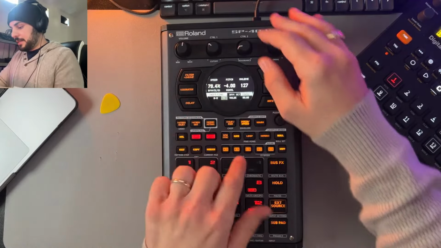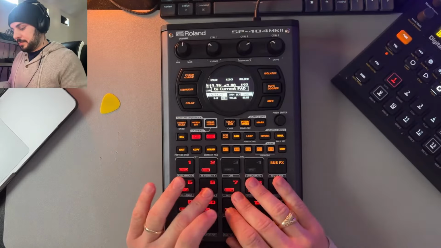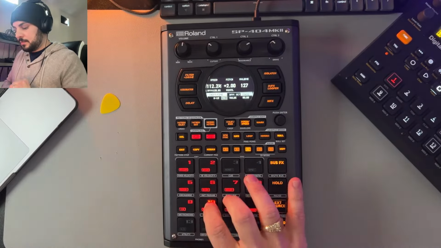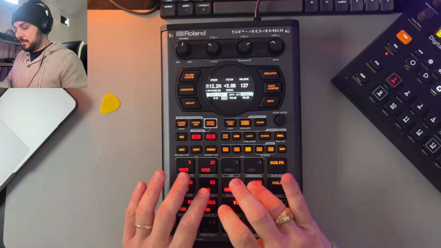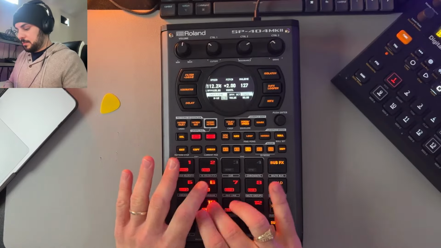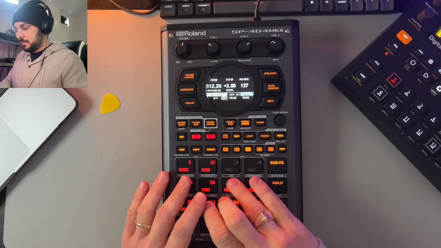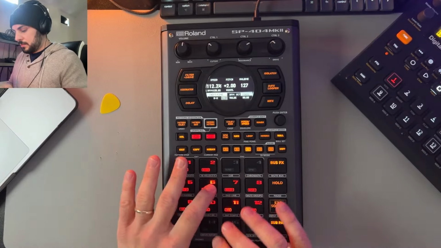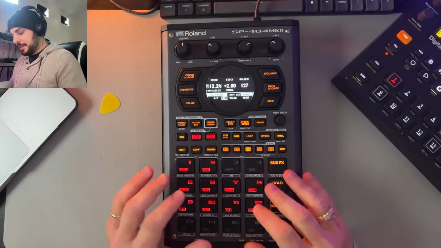I actually think we're gonna up the pitch now. Let's go maybe up 1. Something.